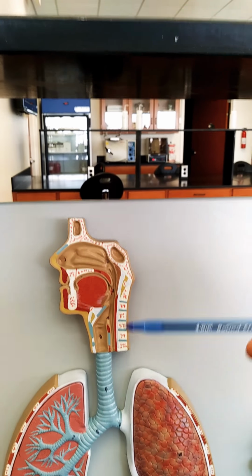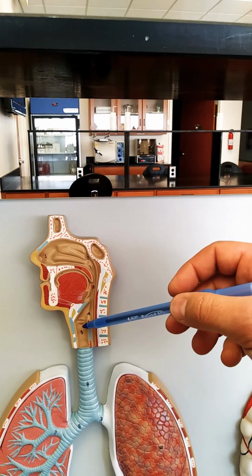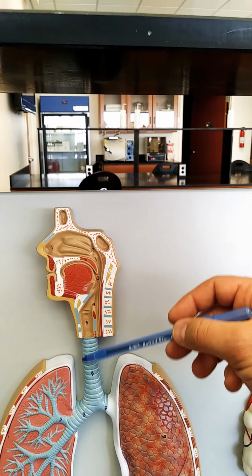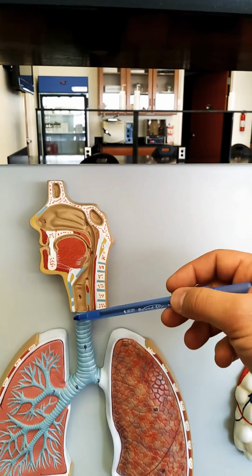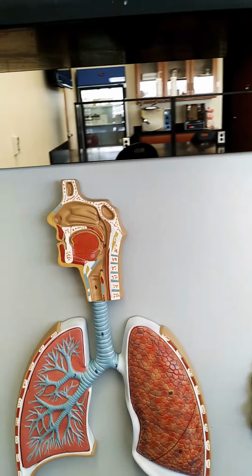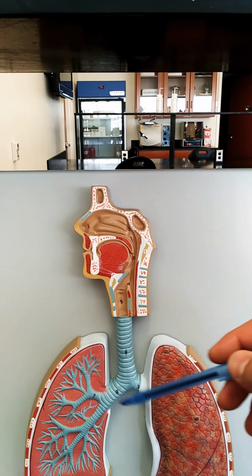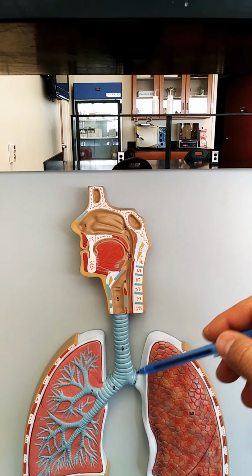Afterwards, we have a cavity over here called the laryngeal cavity, because it's just a space right there. Then we have the trachea itself, which is the windpipe. Eventually we have the right main bronchus and the left main bronchus.